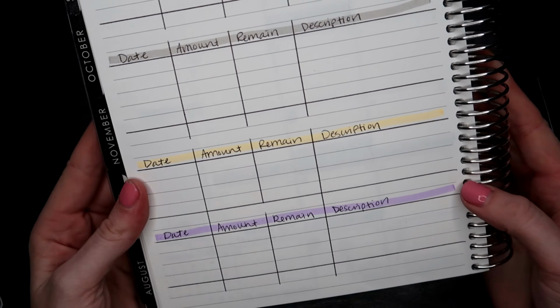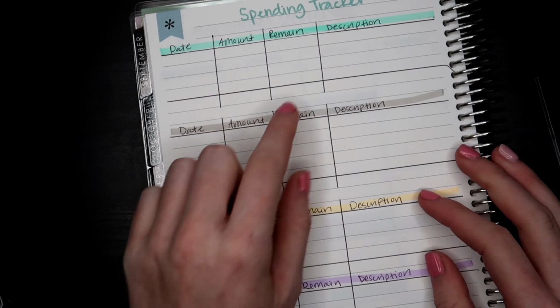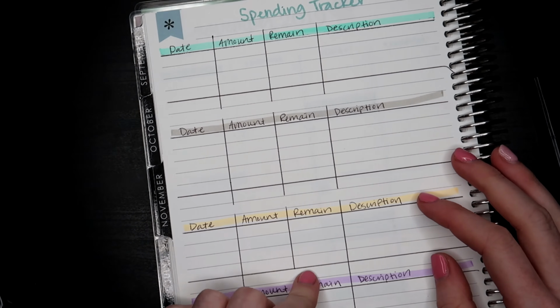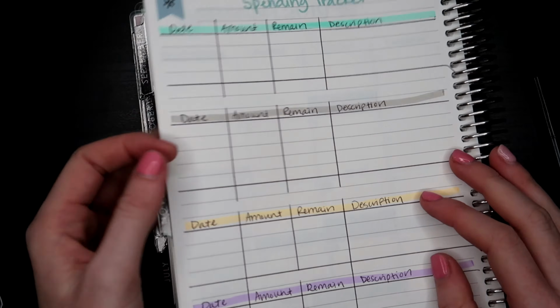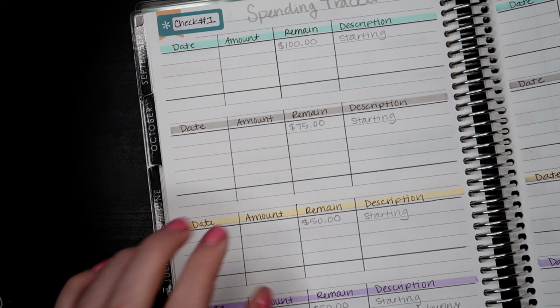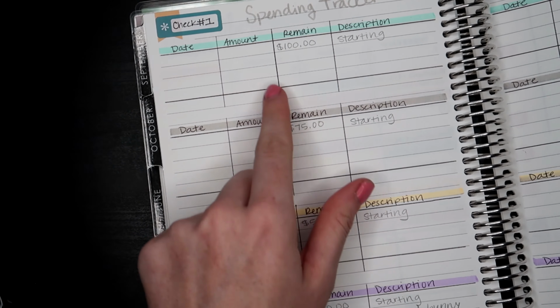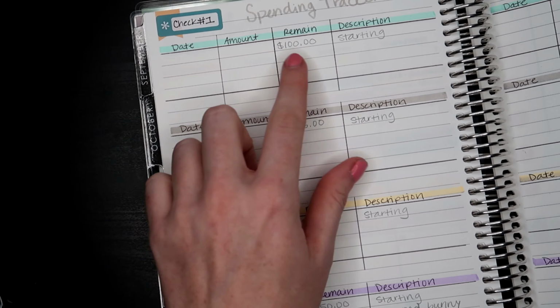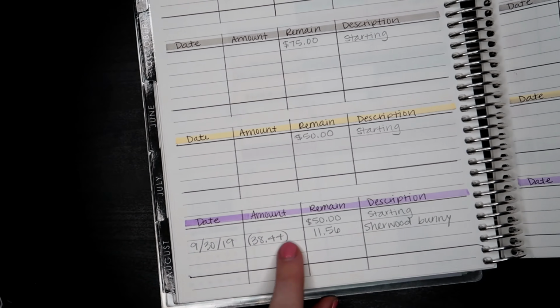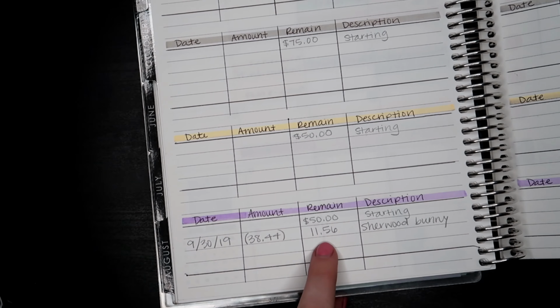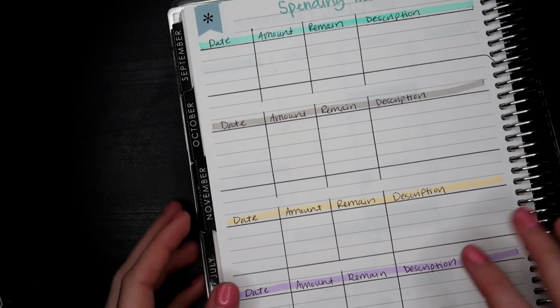So this is what I do to track my spending. So I will put in my budget amounts. So I'll show you in October. You can see I didn't track my spending very good in October since, you know, this was check one. I put in the starting balance, and then as I spend money, I put it in so that I know how much I have left in that category.